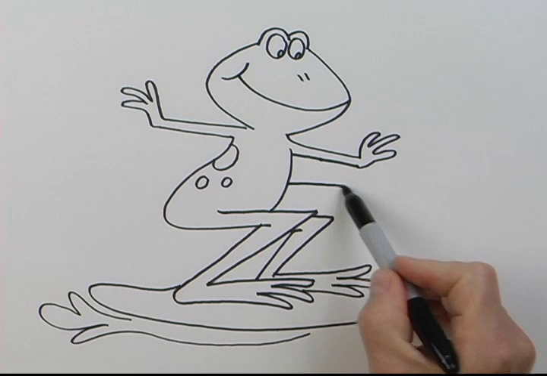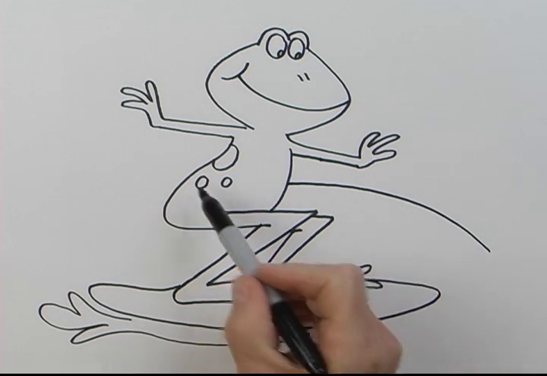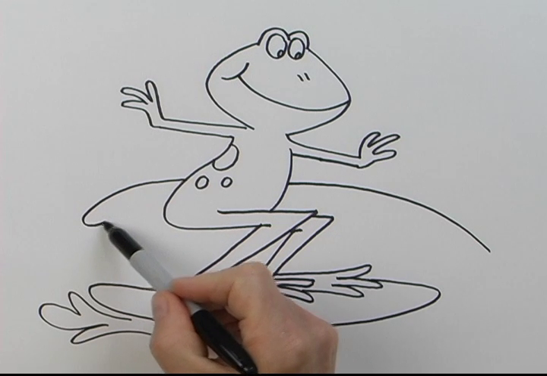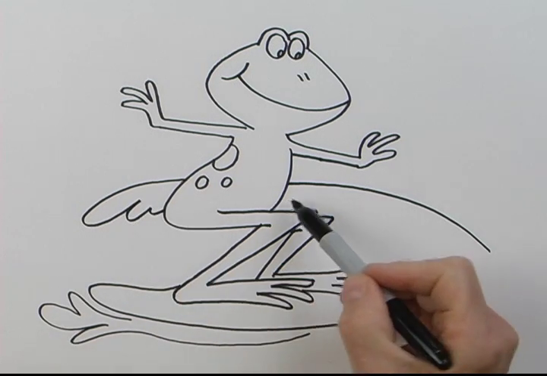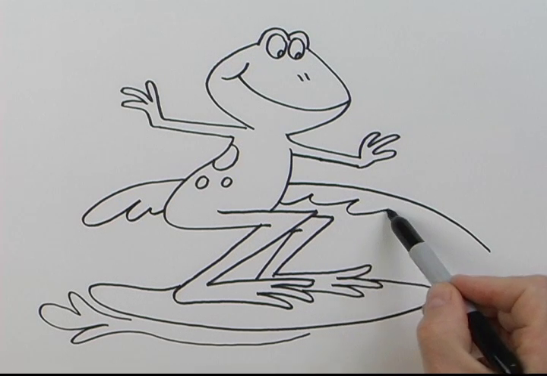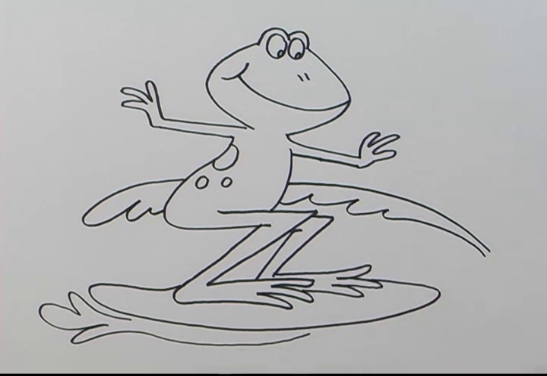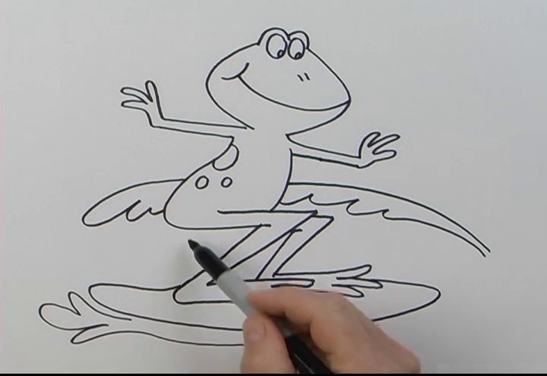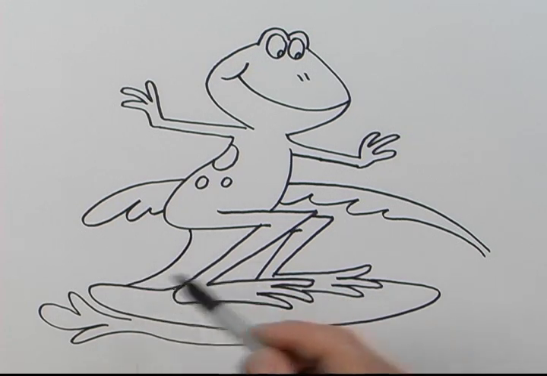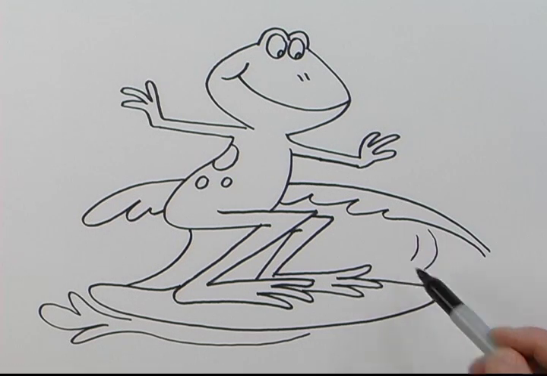And now let's draw a big wave behind him. And the water is flowing. He's riding a wave. He's on a surfboard and he's riding the wave. All from the letter Z. Just some slight curved lines for the waves.